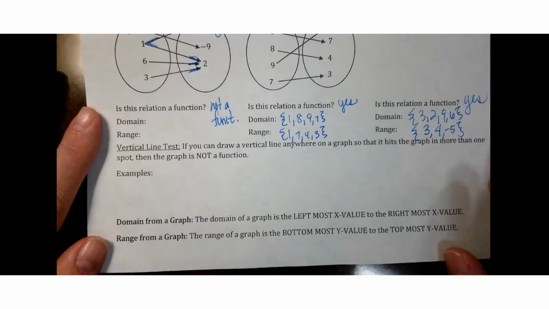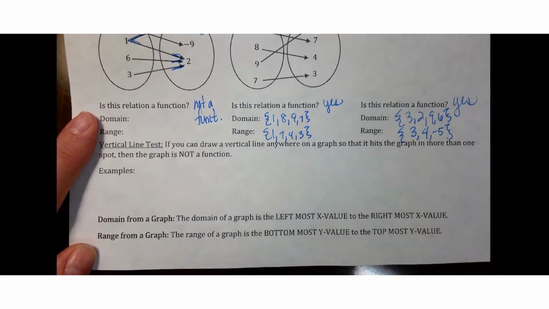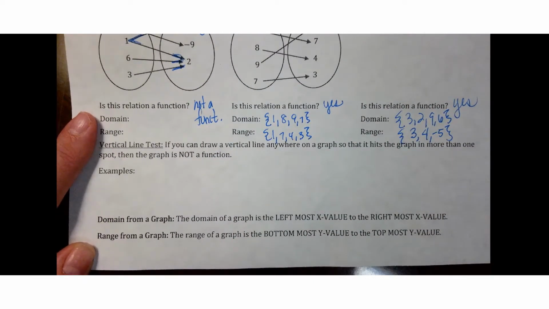All right, looking at the next thing, we're talking about a vertical line test. So if we're given a graph, we can determine if it is a function by drawing a vertical line anywhere on the graph. If that vertical line hits the graph in more than one spot, the graph is not a function. So I want to just draw some examples so you see what I'm talking about.